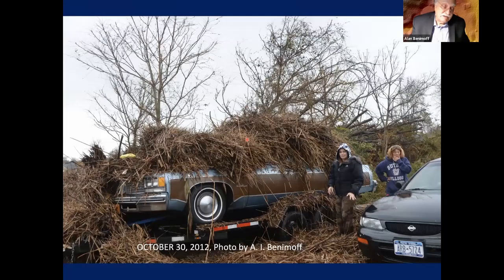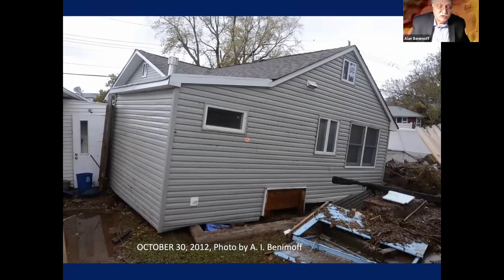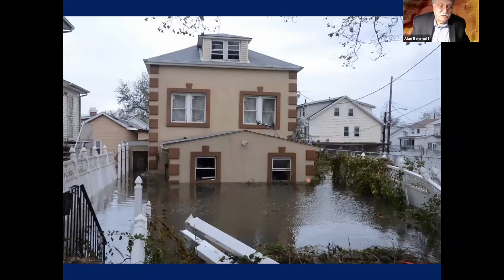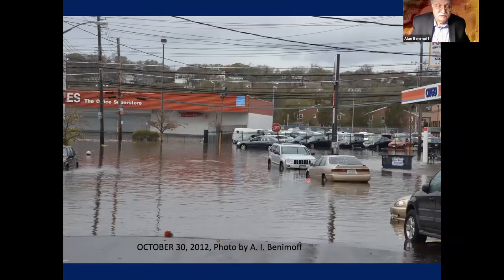I came across the people here, and they allowed me to take a picture of their station wagon here that was filled with debris. Here's a house in that area that the storm surge knocked off its foundation. And here, I guess what happened is that this particular piece of tree was floating, and as the waters receded, it went on one of the vehicles that was stuck here and so forth. Here's some more of the damage from that.